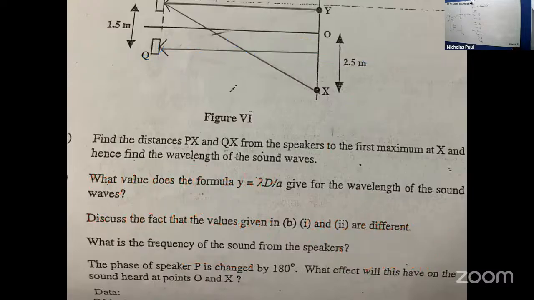Discuss the fact that the values in part 1 and part 2 are different. That's how we now explain it. The values are different because in deriving the formula, we made an assumption that D is much bigger than the separation.